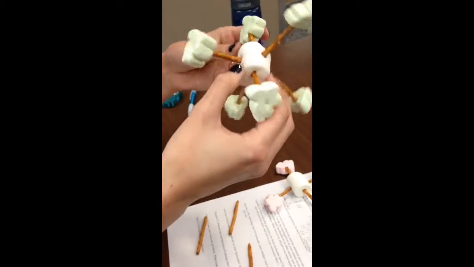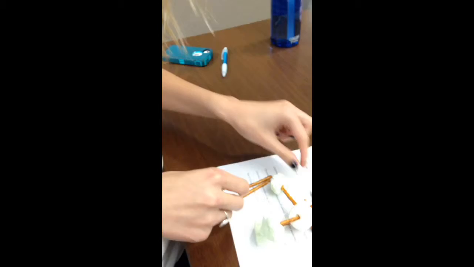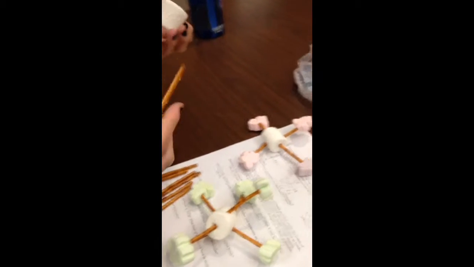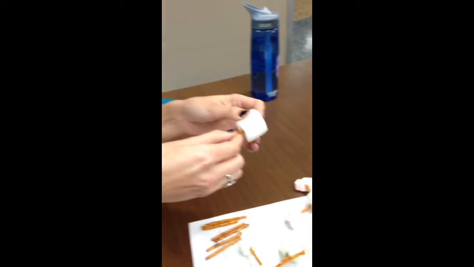So that's what an octahedral molecule looks like. You can set that down without messing it up too bad. There's some more pretzel sticks for you. And lastly, we're going to make our seesaw. Trigonal bipyramidal. But we're also going to put on our lone pairs. And our lone pairs, yes.